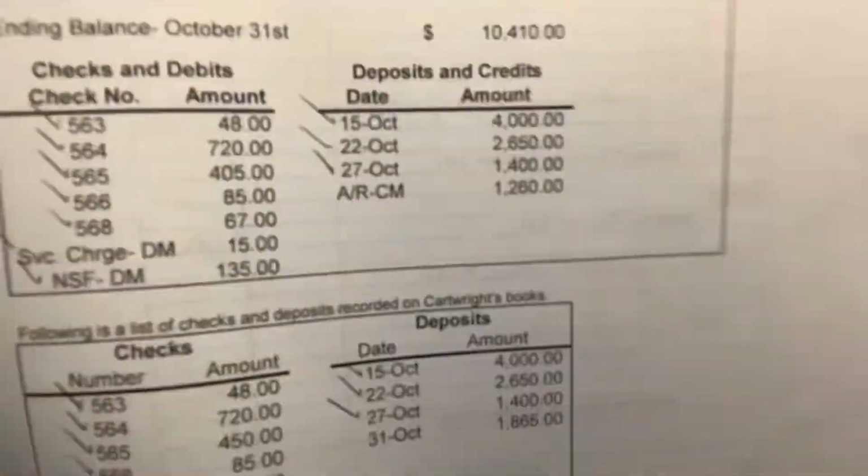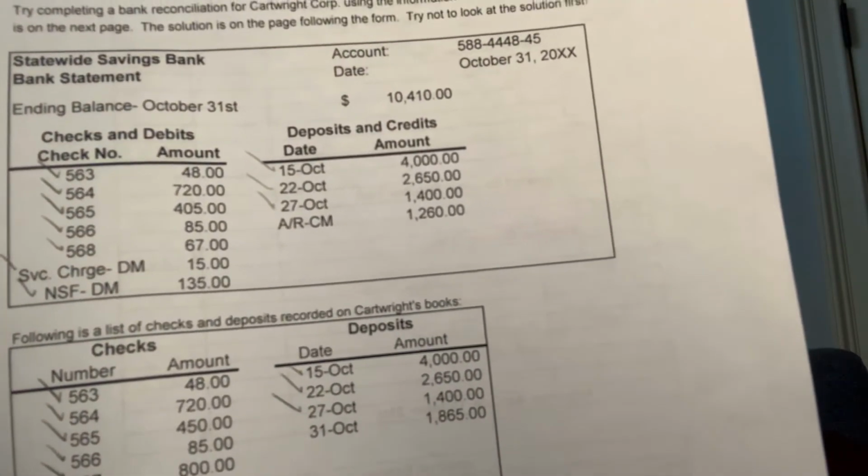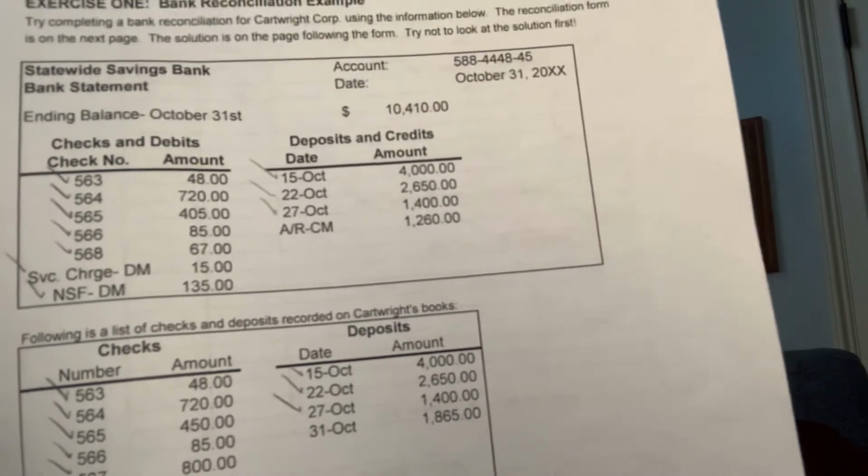How about the next one, October 22nd, deposit of $2,650. Did it clear the bank? The answer is yes. Same amount, yes. Same thing for the next one, $1,400. Did it clear the bank? Yes. Same amount, yes. Again, just put check marks by those because there's no need to have any sort of reconciliation because there's no difference between the book and the banks.